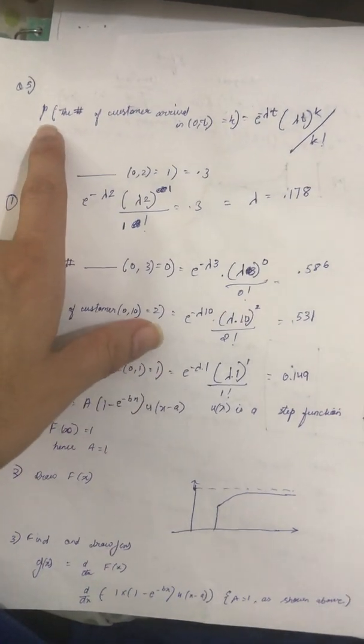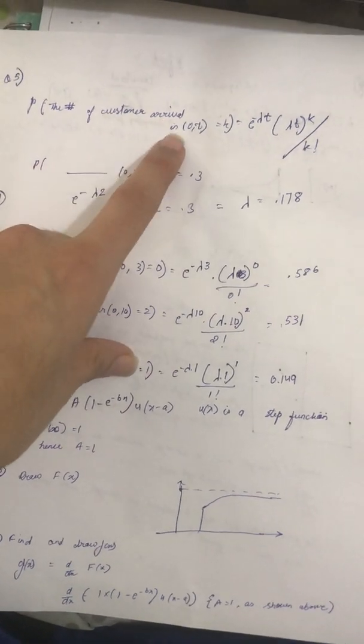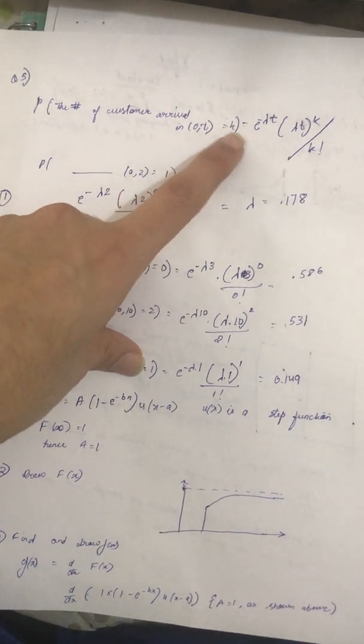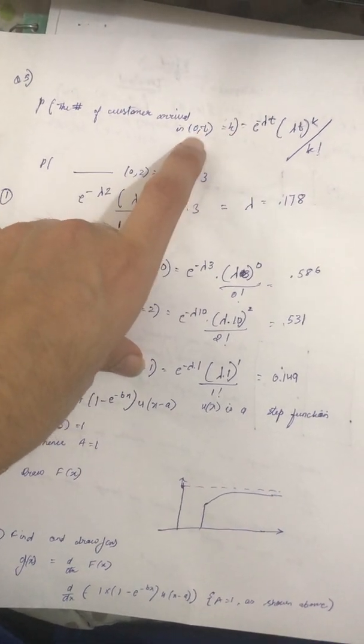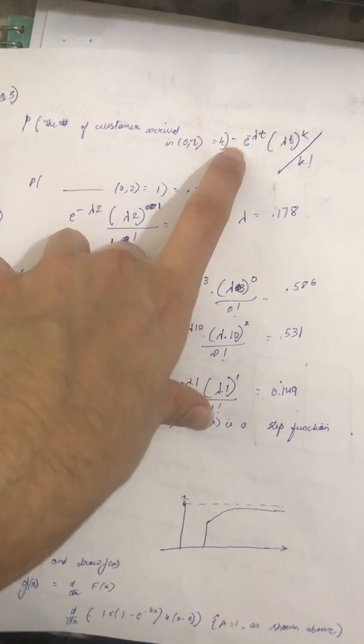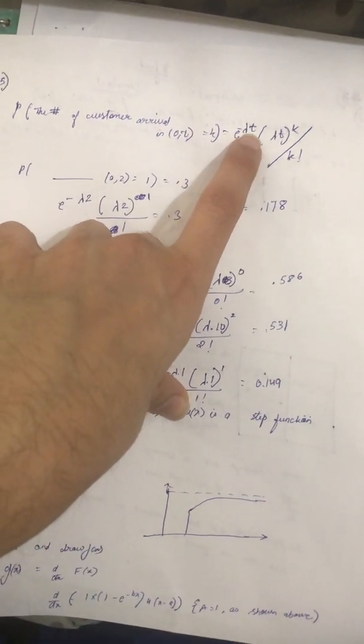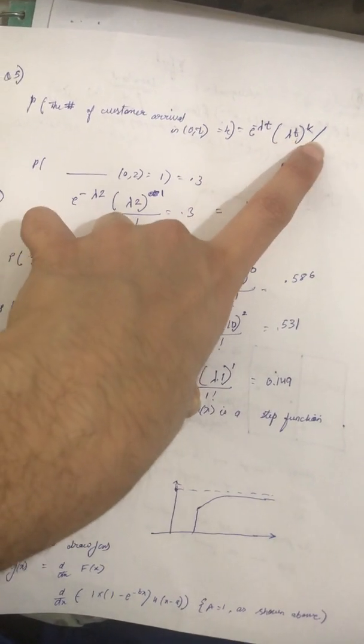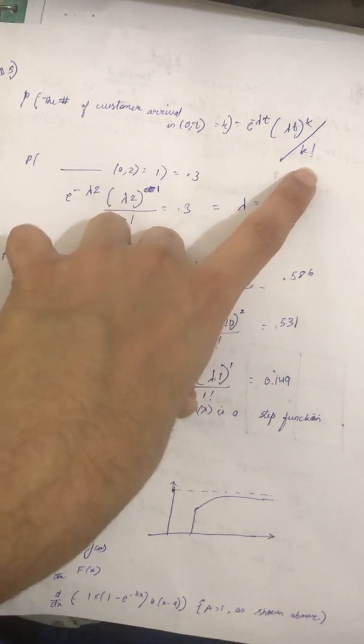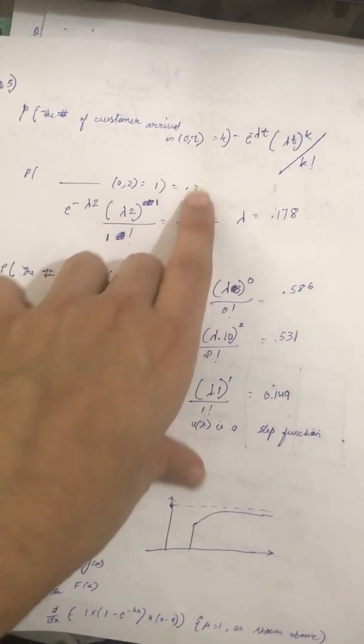So this question goes like this. The probability that the number of customers arrived in time 0 to t is k, so k customers are arriving in time 0 to t, and the formula for that is e to the power minus lambda t into lambda t to the power k divided by k factorial. This is our base formula.